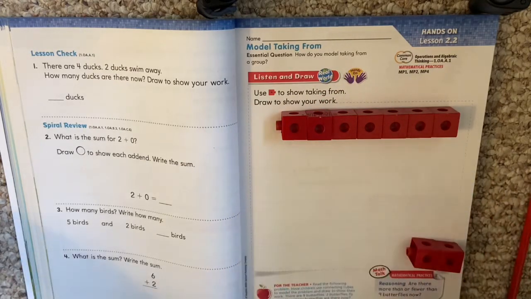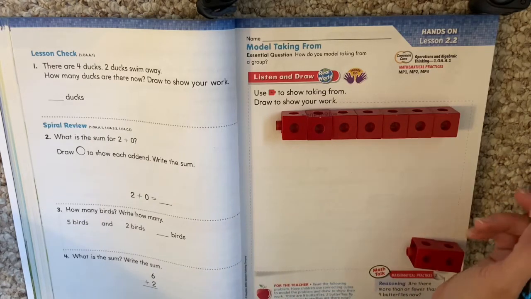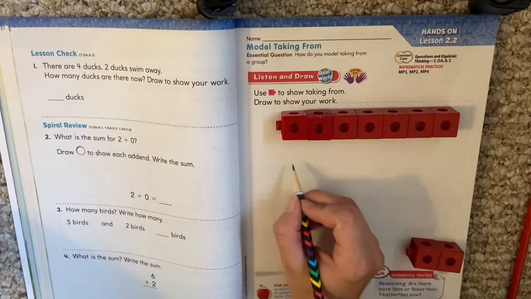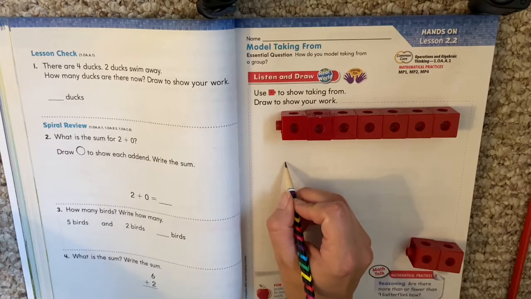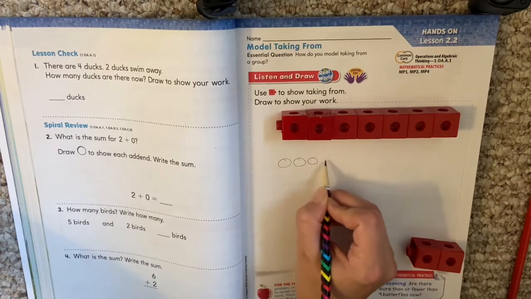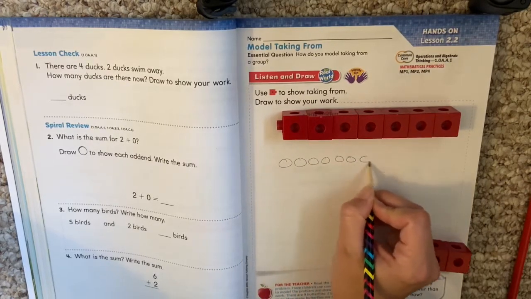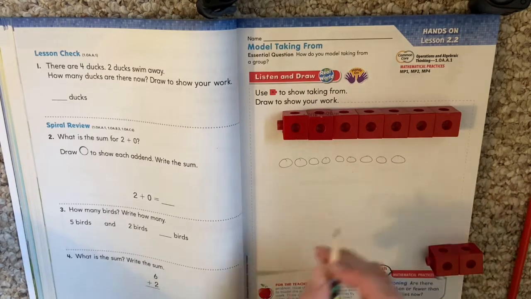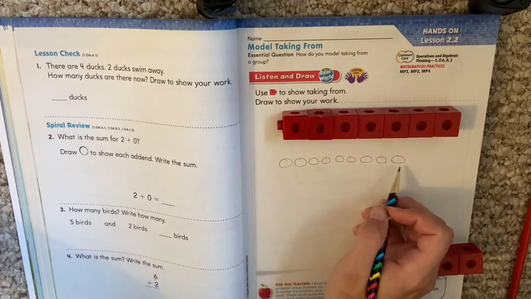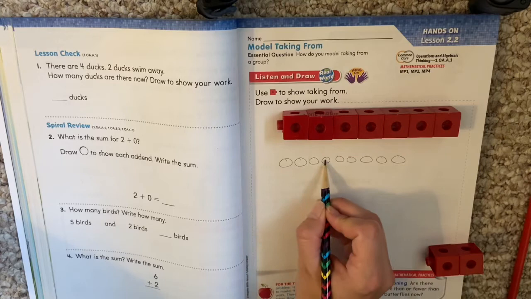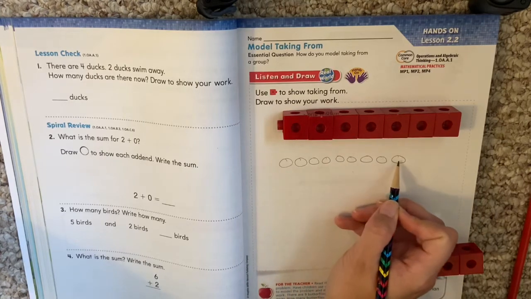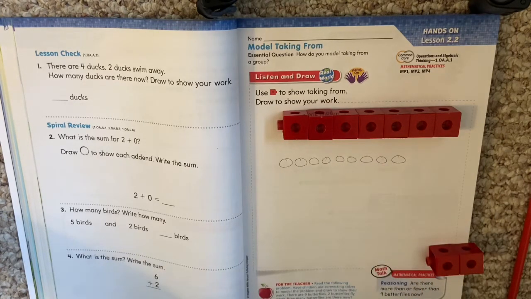Okay, the other way I can show this is by drawing my circles. I had 9 butterflies, so I'm going to make 9 circles. Okay, there's my 9 circles. Go back and check, make sure you have 9. Okay, 9 circles.